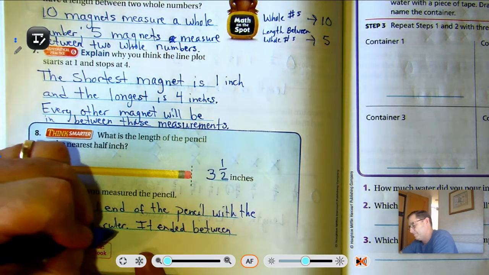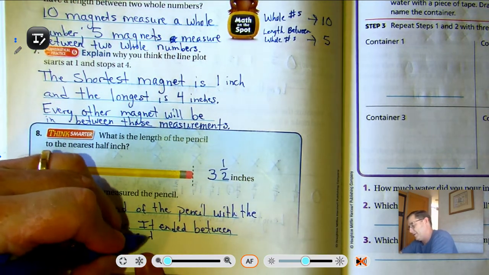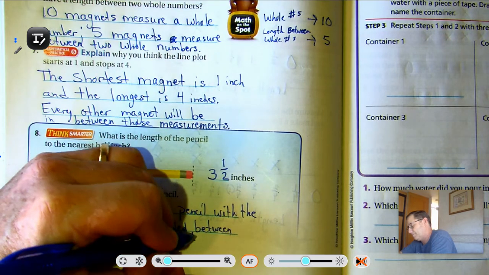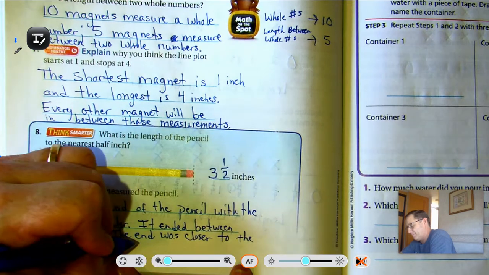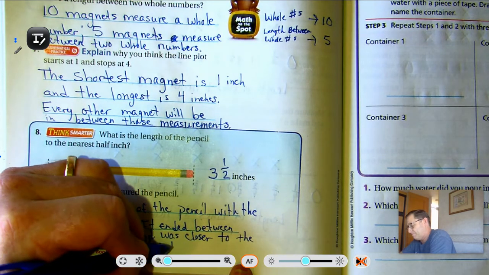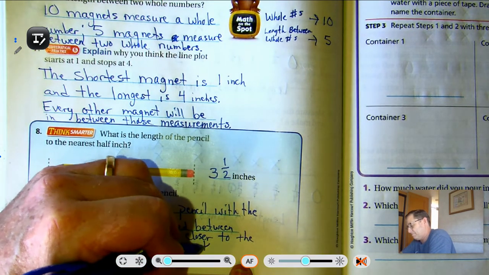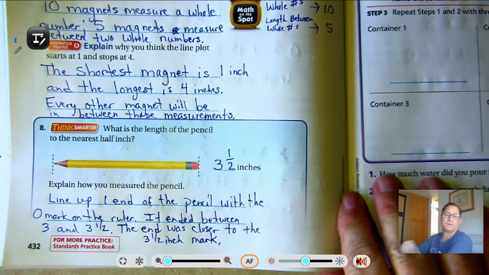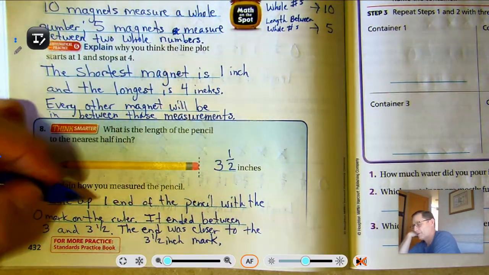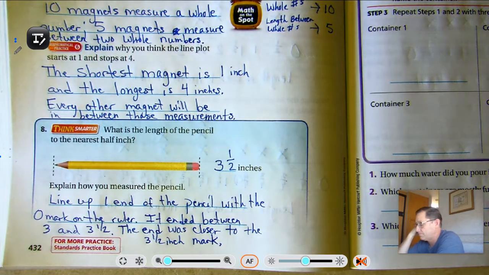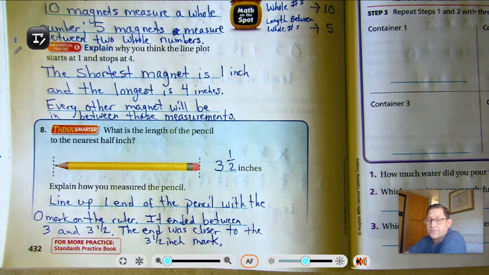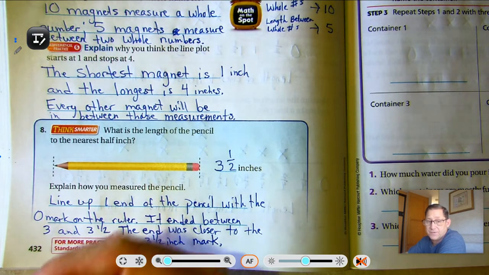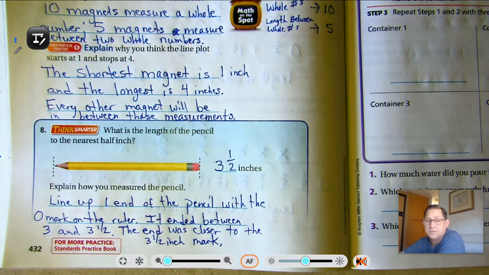The end was closer to the 3.5 mark. Okay, so I lined up one end of the pencil with the 0 mark on the ruler. I saw where it ended. It ended between 3 and 3.5, and the end of the pencil was closer to the 3.5 inch mark.